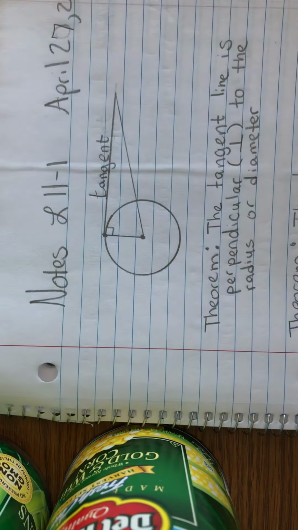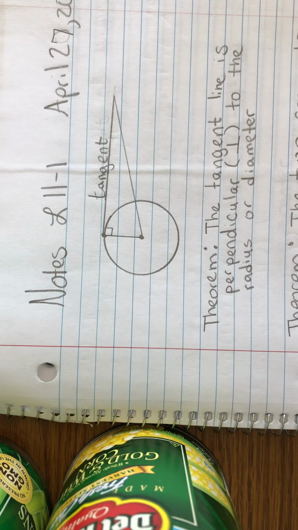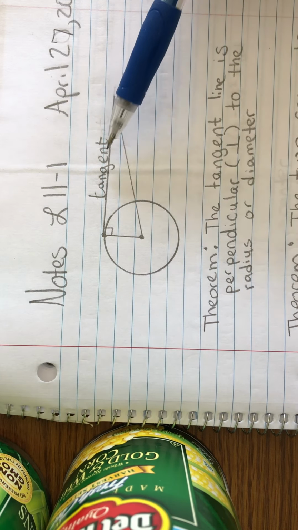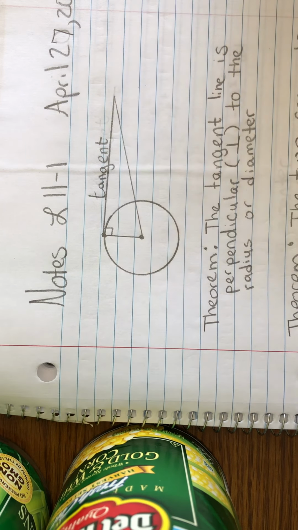All right, this week we are looking at 2 lessons. The first one is lesson 11-1, and it's going to have to do with tangent lines. Tangent lines are lines that touch the circle in exactly one point of contact called the point of tangency.